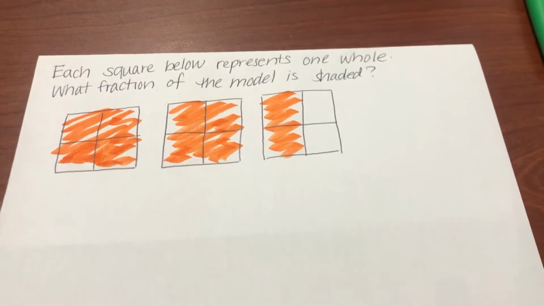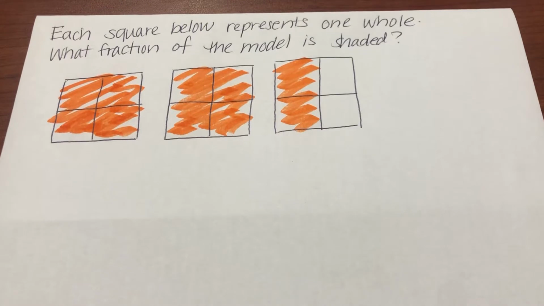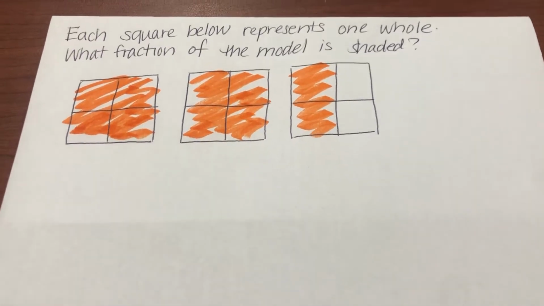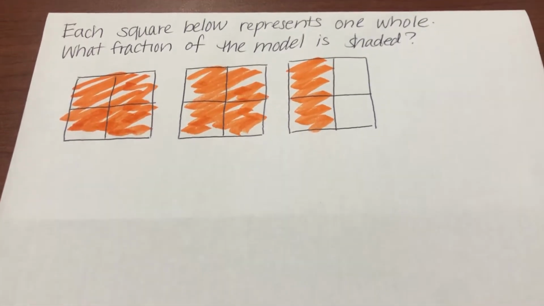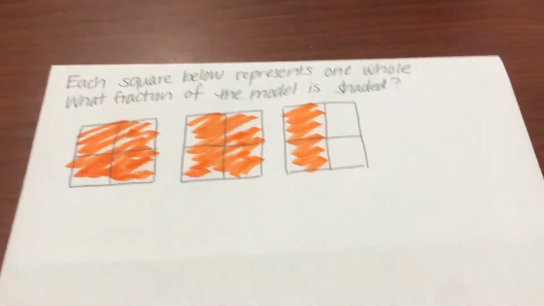Hi families, this is Miss Dominique trying to show you a strategy for 3.NF.1, which is the baseline of fractions, understanding what a fraction is, the numerator and the denominator. So here's the first question from this week's quiz.